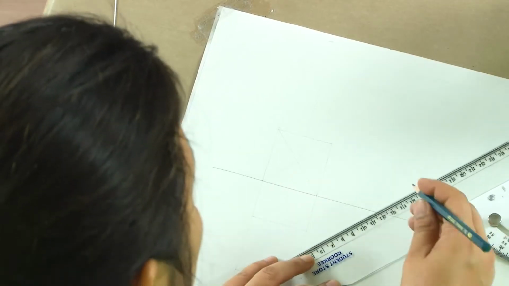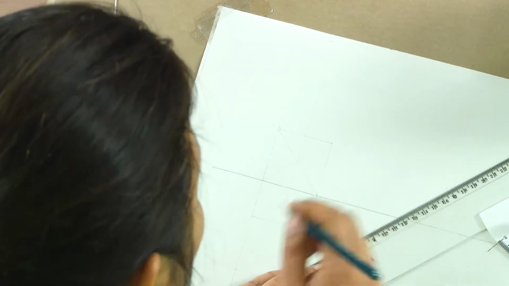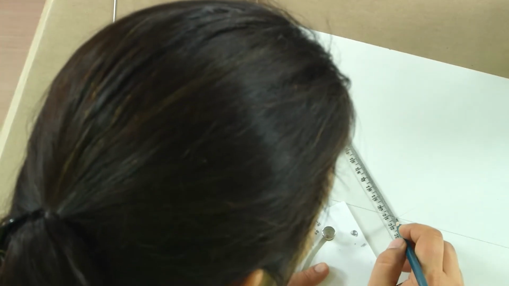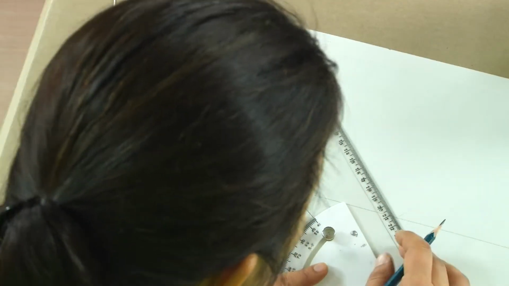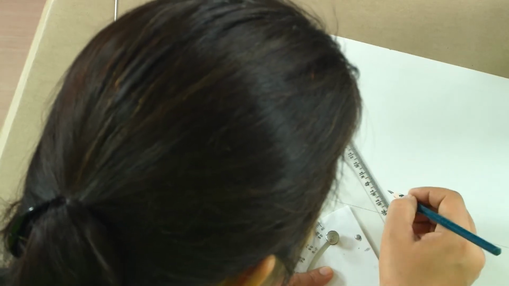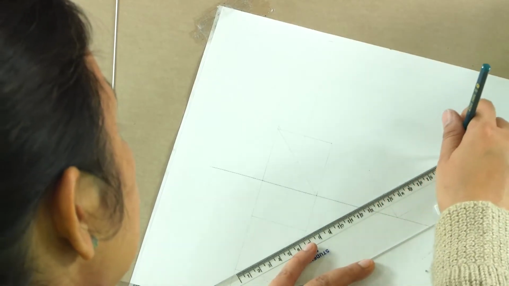So, we will have the axis inclined at 45 degrees to HP, which will be seen here in the front elevation. So, this is the axis.